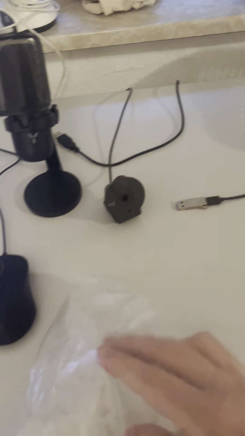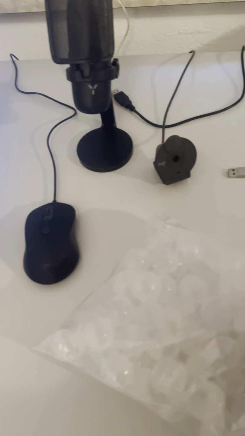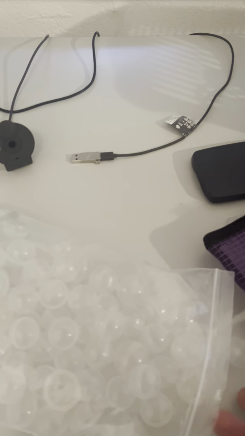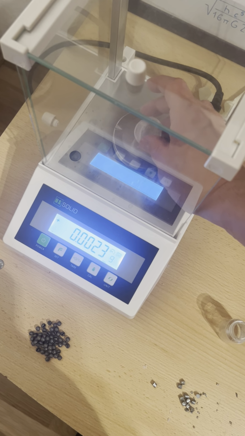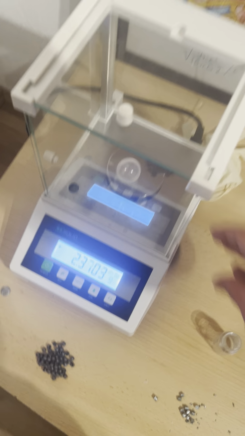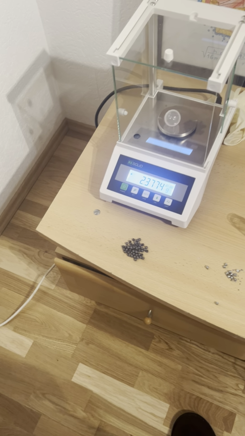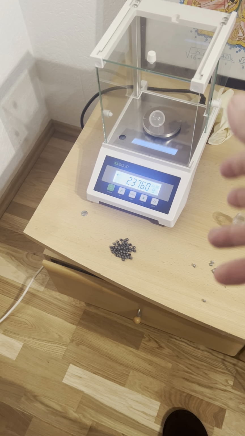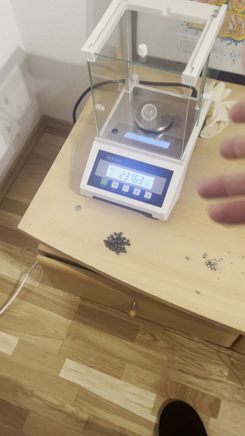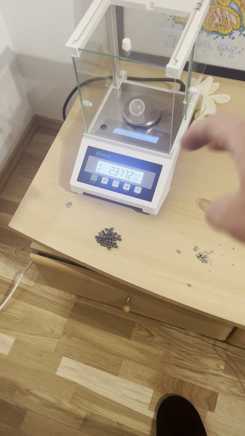Yeah, let's weigh one of these spheres to see how much mass they contribute, and we estimate how much the rubber contributes. The glue. So this is like 2.3 grams, and then you add all the glue, probably 5 grams.